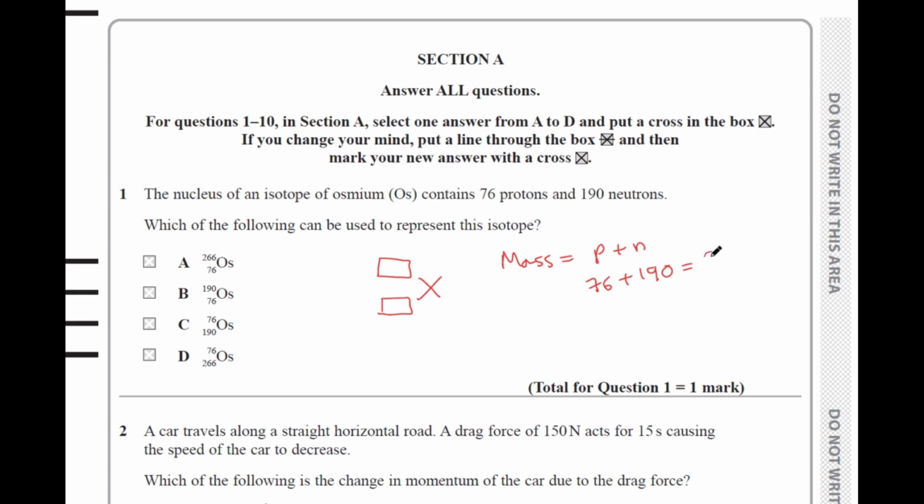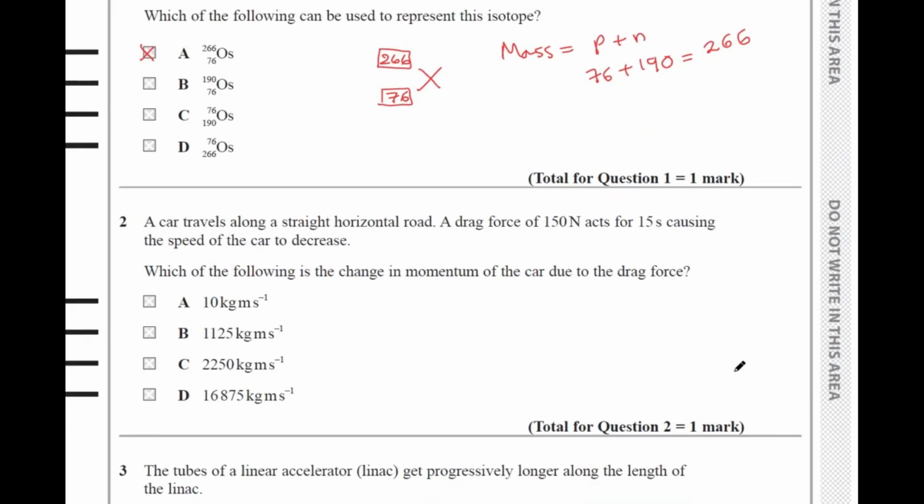The value of this is 266, and the proton number is 76, so you write it at the bottom. So it's pretty straightforward. Answer is A. All right, let's move on to the second question.